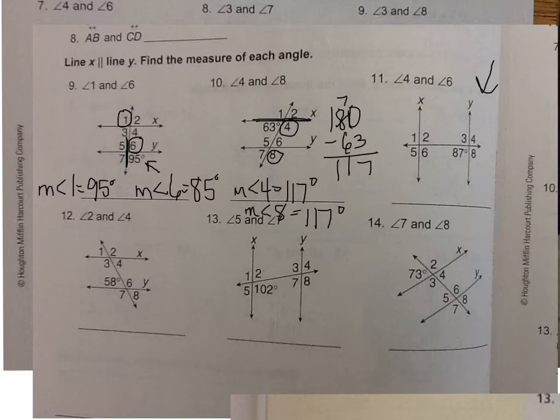So we want to figure out 6 and 4. Which one do we know? 4. Okay, we can figure out 4 by using what number? 87. Good. What rule? It starts with a V. Vertical. We know the measure of angle 4 is going to be 87 because of the vertical angle rule, right? They're right here, vertical to each other.